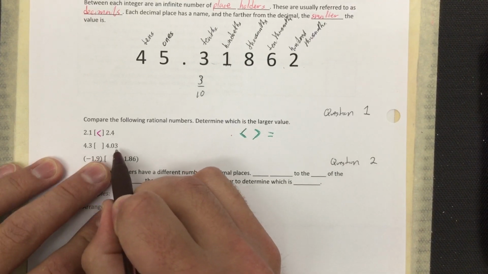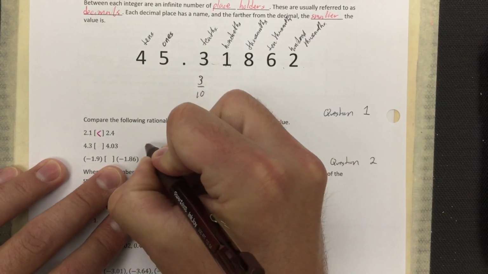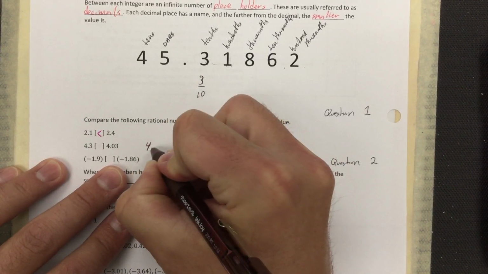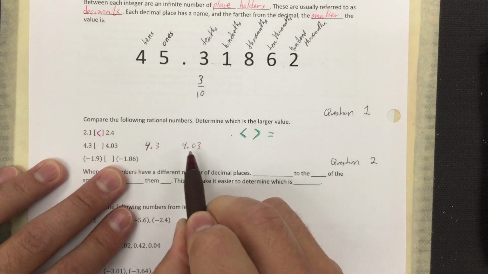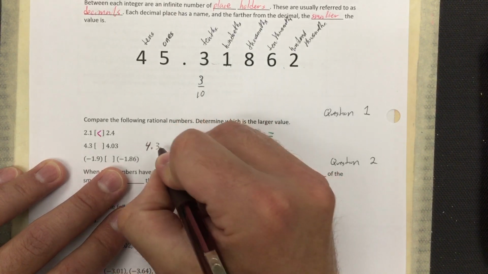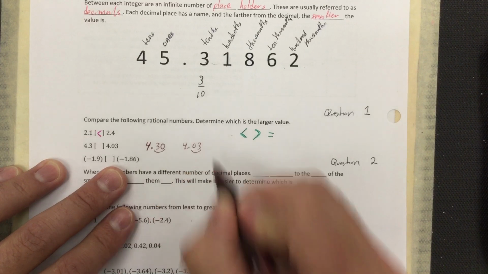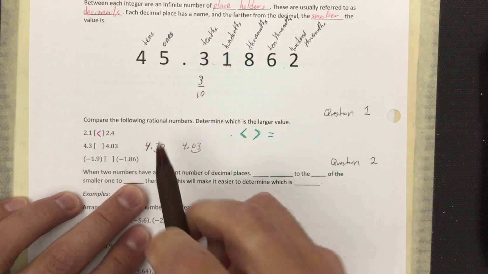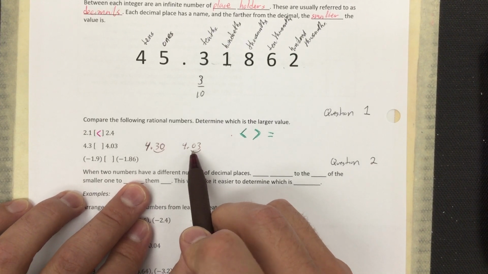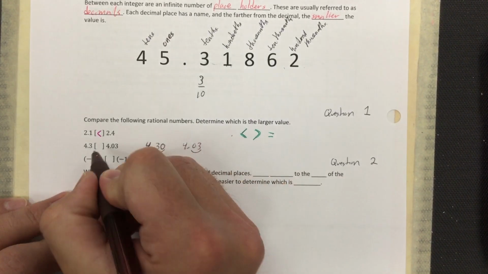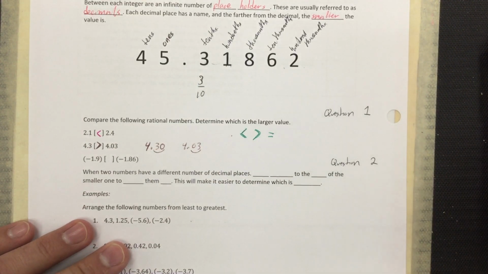4.3 and 4.03 are different numbers. If we see a different number of decimal places, what we're going to do is change that to be the same number of decimal places. You'll notice this has 2 decimal places, this has 1. Let's add a second one. Now we're dealing in hundredths, because they both have 2 decimal places. This one has 30 hundredths, this one has 3 hundredths. 30 is bigger than 3, meaning that 4.3 is bigger than 4.03.